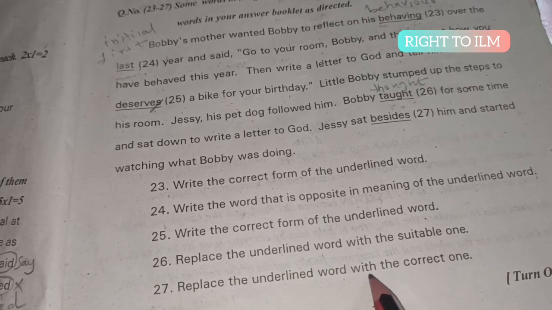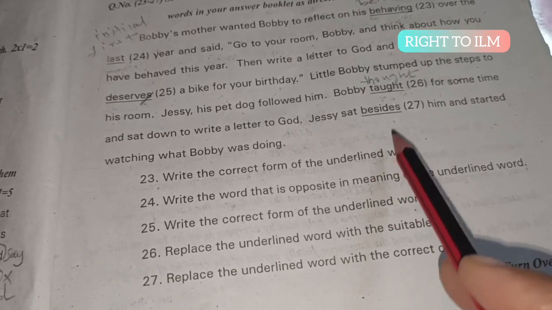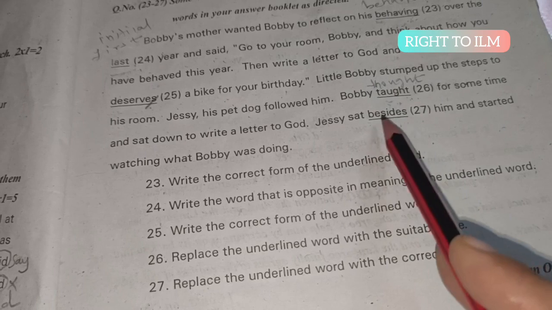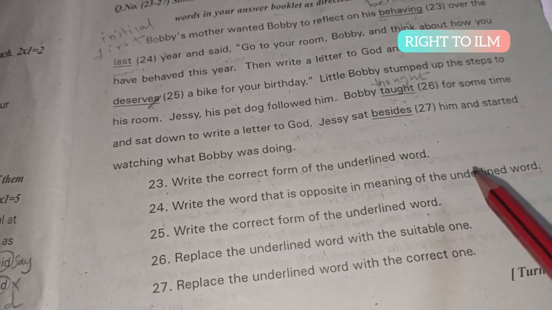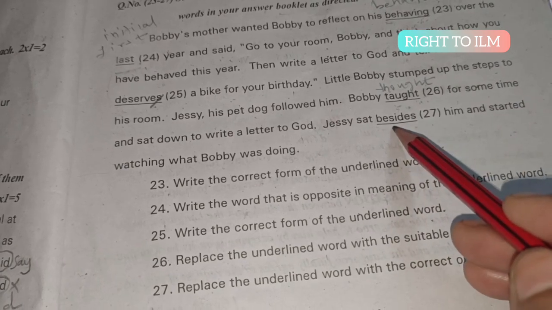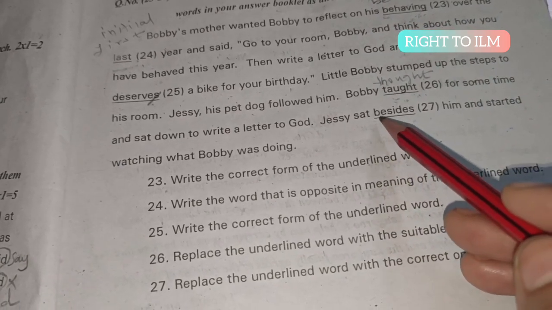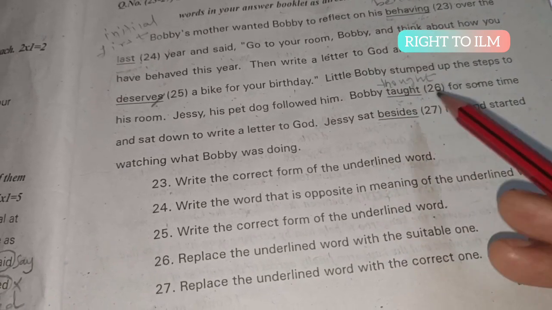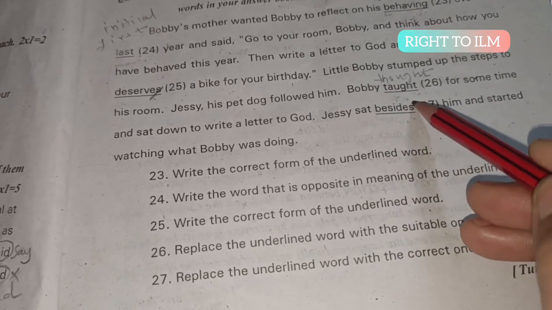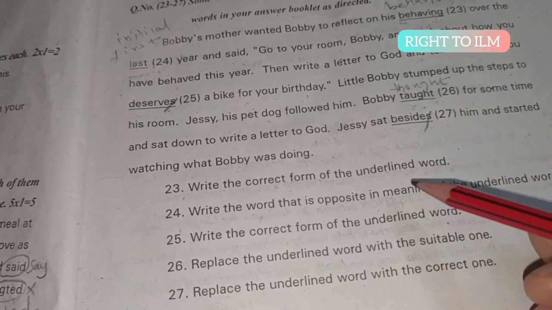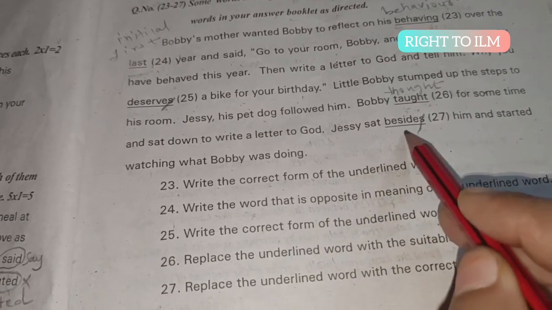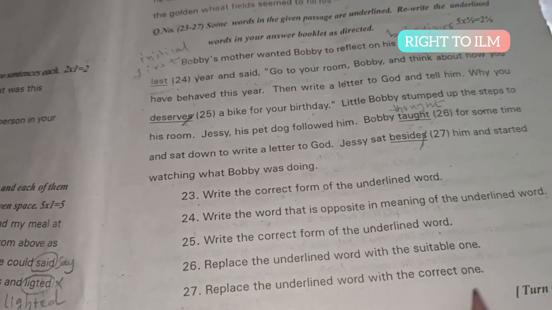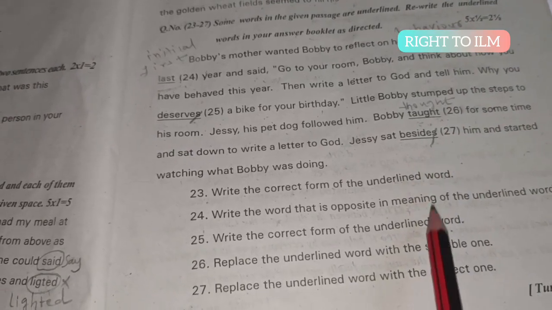Replace the underlined word with the correct one. Again, the underlined word is besides. You need to write the correct word instead of this word. So instead of besides, you have to write only beside. No need to write S. So Jessie sat beside. So this is the correct word.